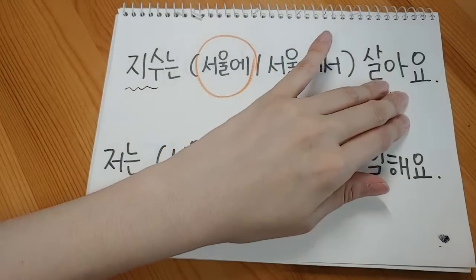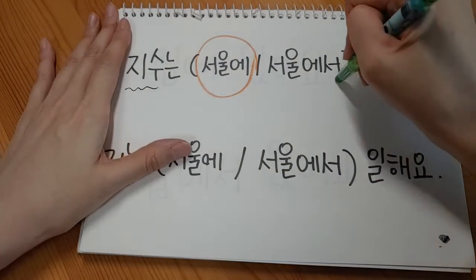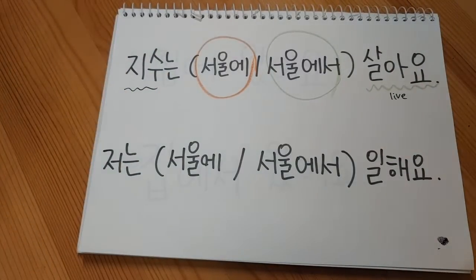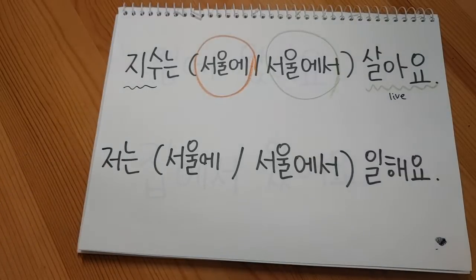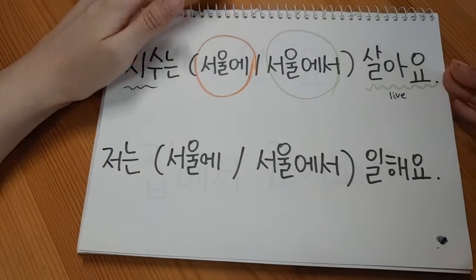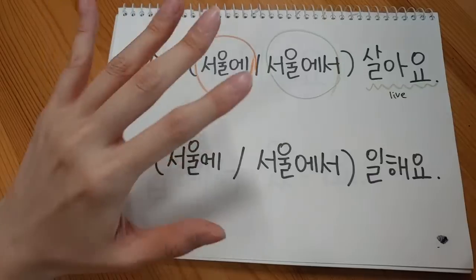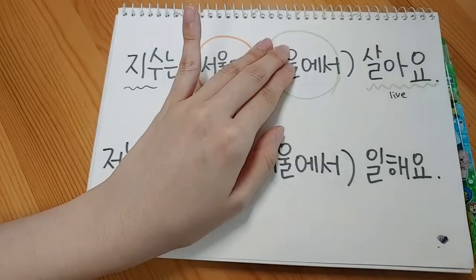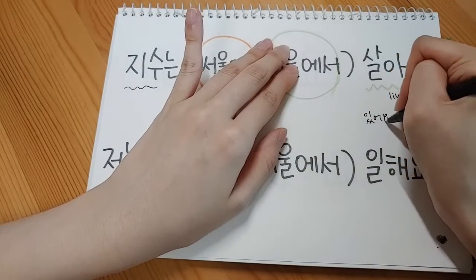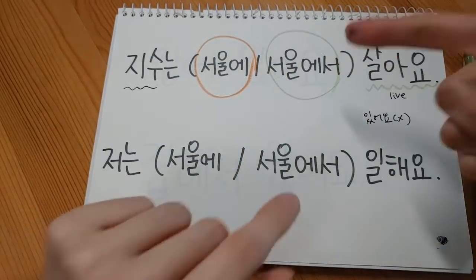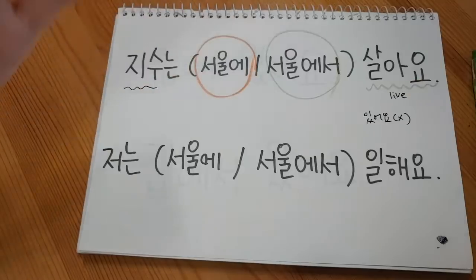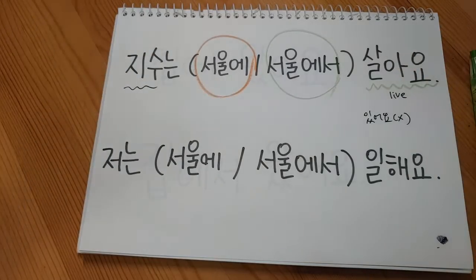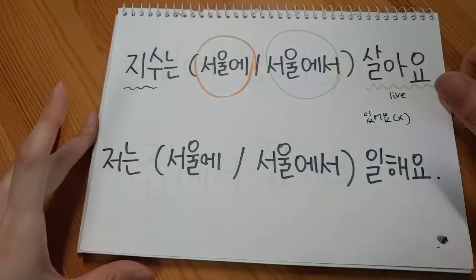지수는 서울에 살아요. However, I forgot to mention that 서울에서 is also possible because of the nature of the verb live. So I guess the most correct one is 서울에 살아요, but we also say somewhere에서 살아요 as well, but not with 있어요, just with 살아요. 에서 is also possible, but 에 is a more correct one. So you can either say 지수는 서울에 살아요 to mean 지수 lives in Seoul, or 지수는 서울에서 살아요.